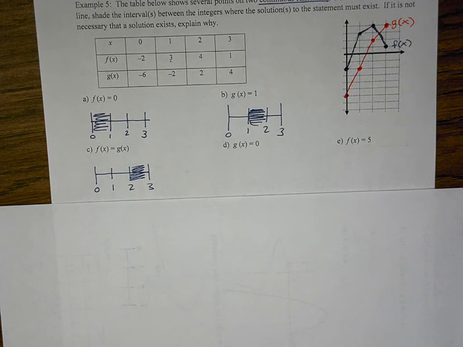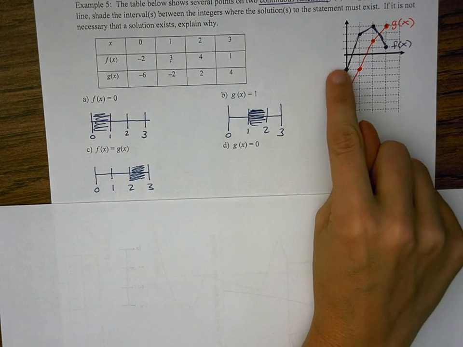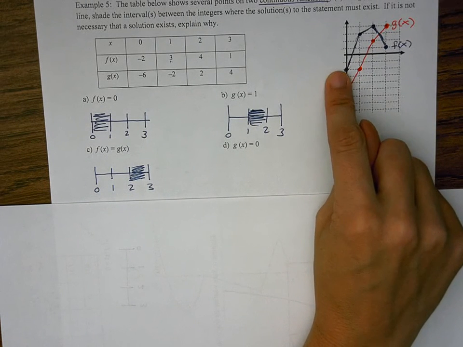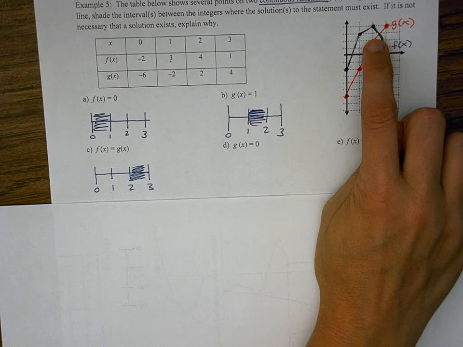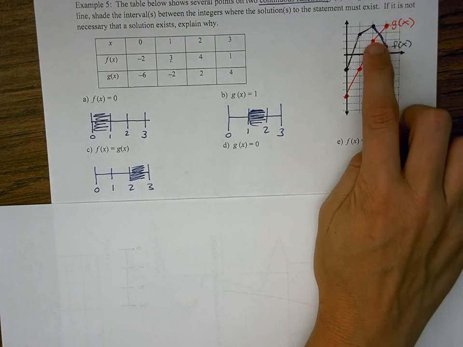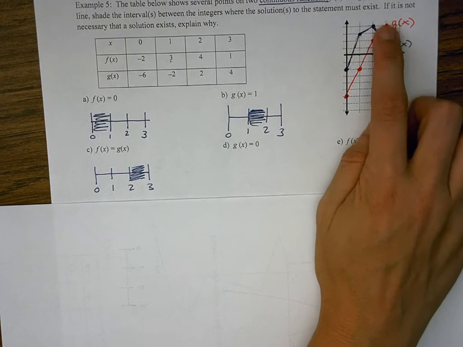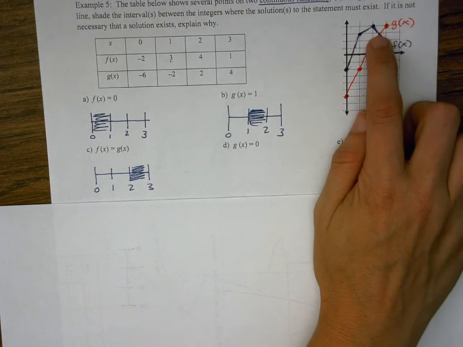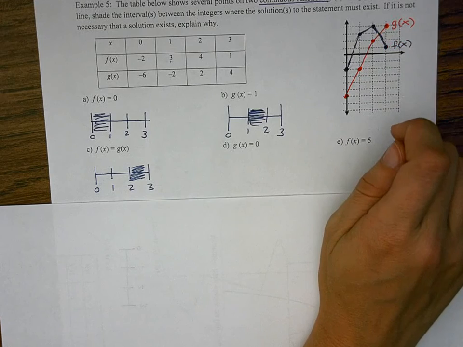If one function, in this case g of x, is below f of x, then we know they were at some point equal when the function that was below becomes above, when the function that was less than becomes greater than. Since g of x was below and then was above, at some point it had to cross through. It had to cross over to switch from being below to being above.